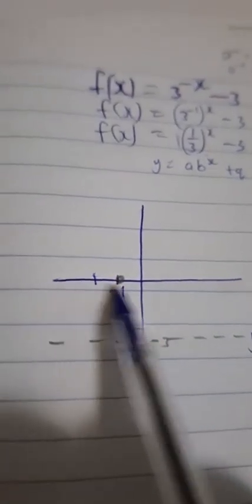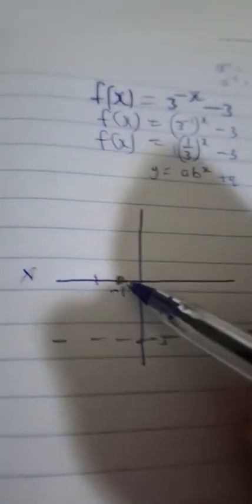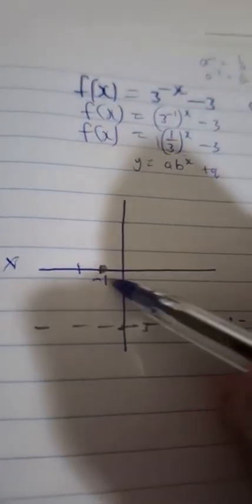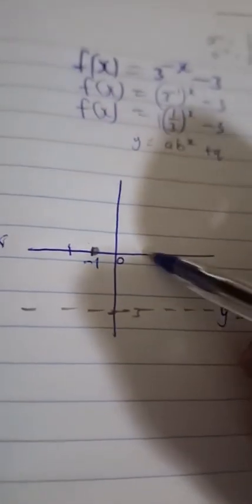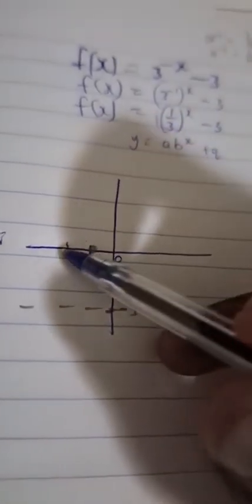Remember guys, on the Cartesian plane, the x-axis, my x values on this side of the Cartesian plane are negative. Okay, then here I have 0, which is at the origin, and then on this side of the Cartesian plane, my x values are positive. So I have positive x values this side, I have negative x values on this side.